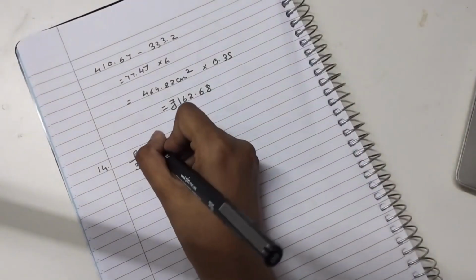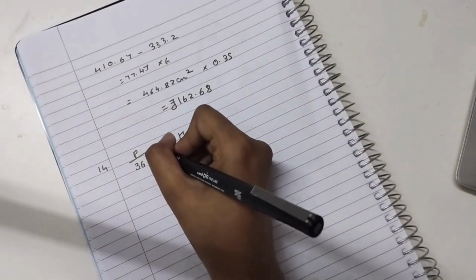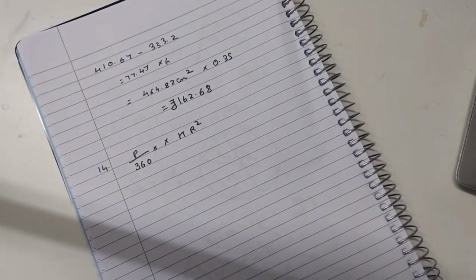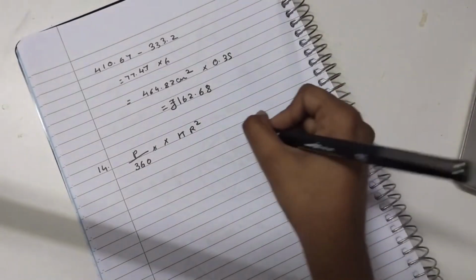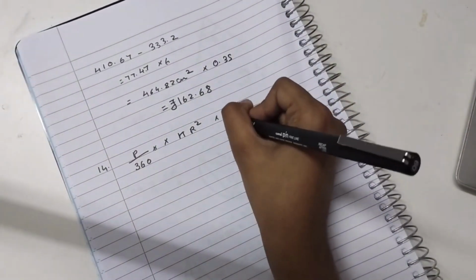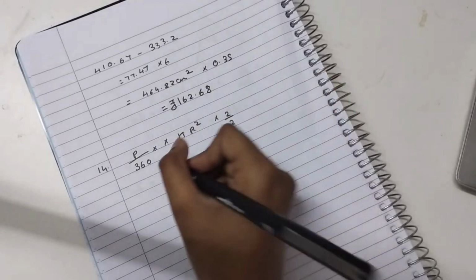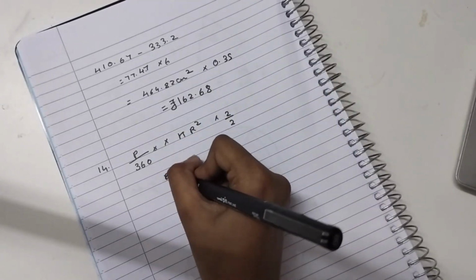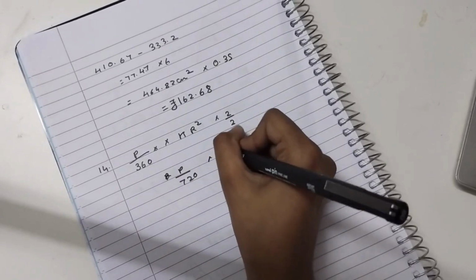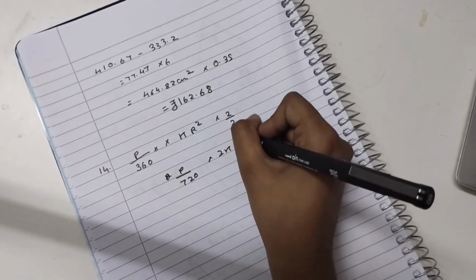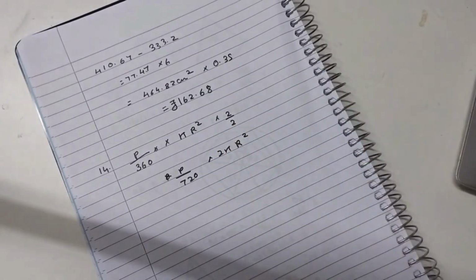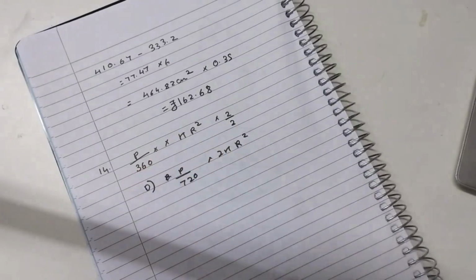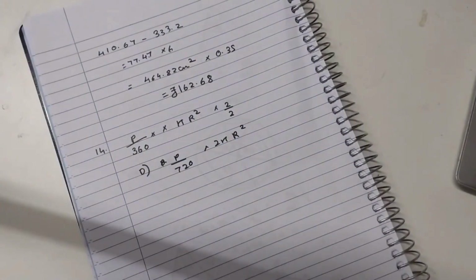So if we multiply both the numerator and the denominator by 2, we will get P over 720 times 2 pi r squared. So that means that option 4 would be correct. Option D, which is P over 720 times 2 pi r squared, would be the correct option.